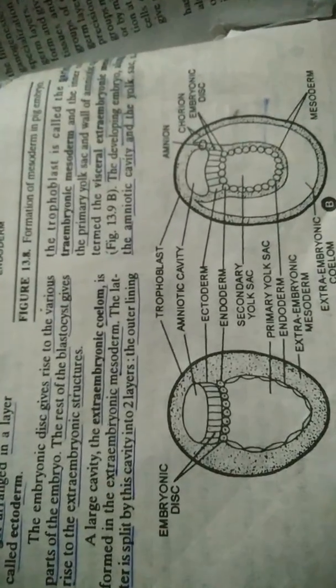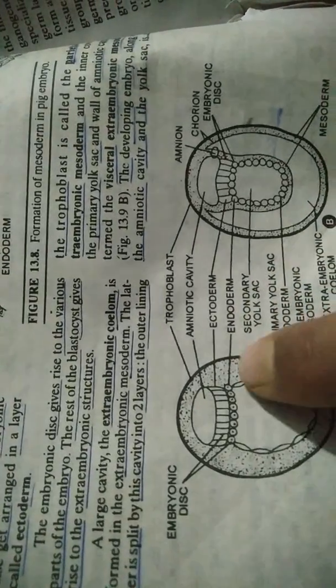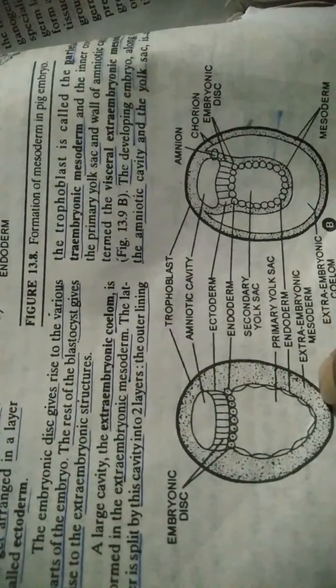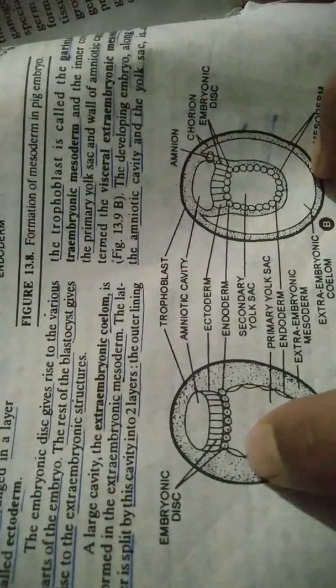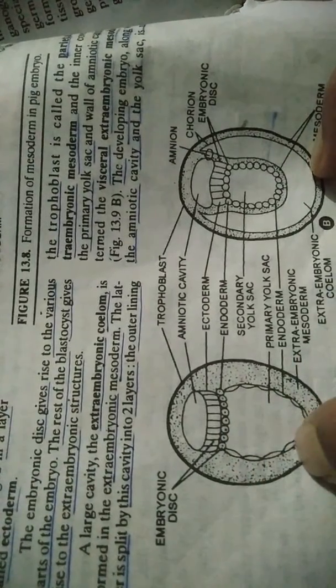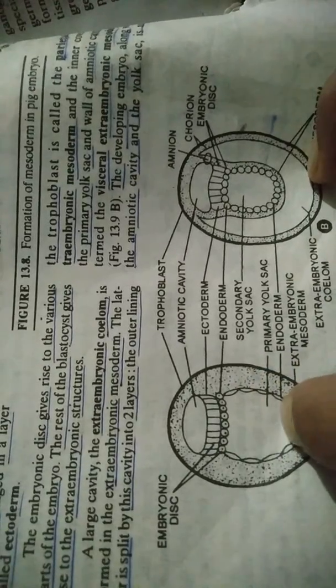Now you can understand it in this way, that the mesoderm begins to proliferate and it invades. How all these sequences happen is like this: the mesoderm penetrates in between the trophoectoderm and the amniogenic cells on the amniotic cavity side, and it traverses, or it invades, in between the trophoectoderm and the endodermal cells on the primary yolk sac side.